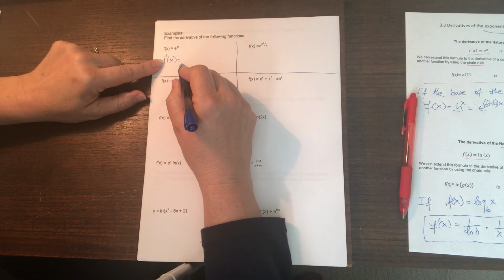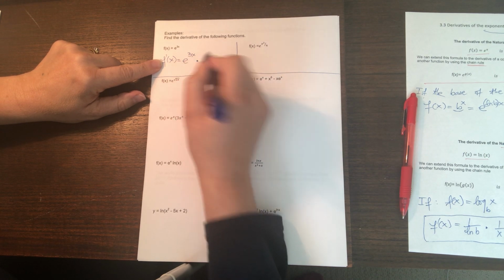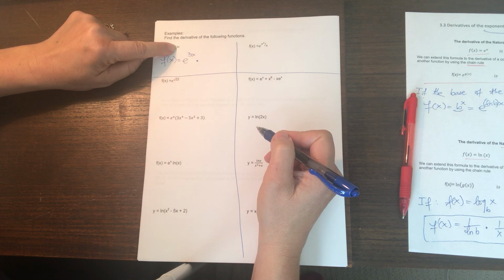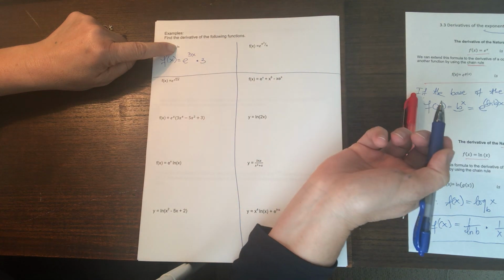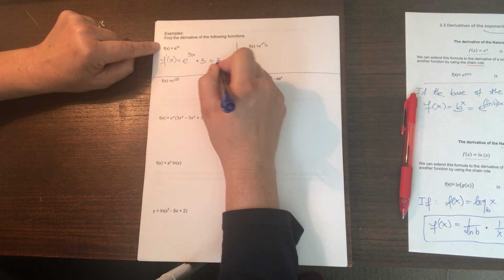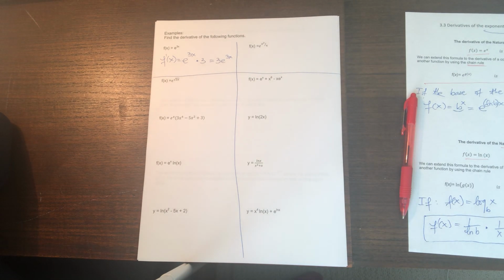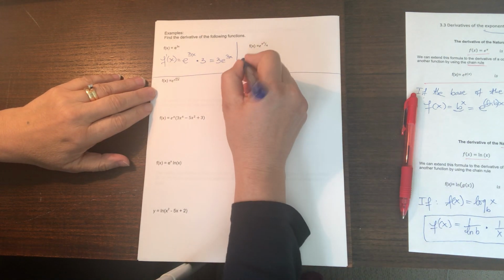The derivative of an e function, remember, is itself, so it stays the same, times, we took care of the e part, now move on to the exponent. The derivative of 3x is just the 3. That's it. We like numerical factors at the front, so we throw the 3 at the front, and that's that.